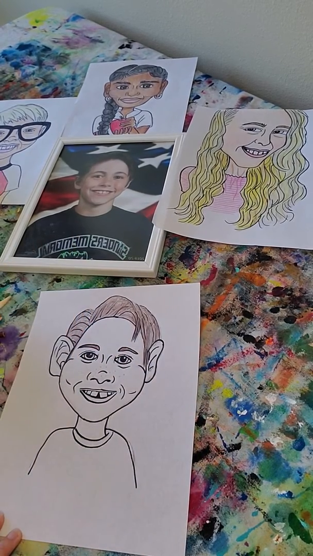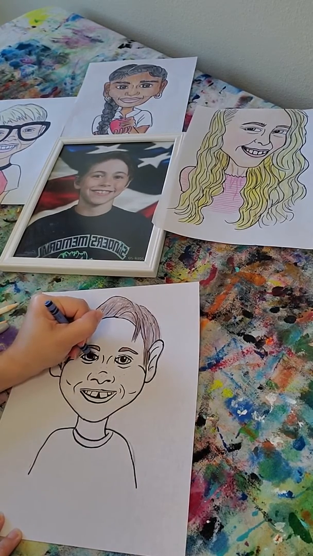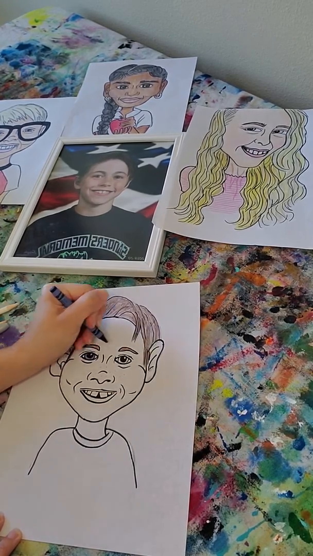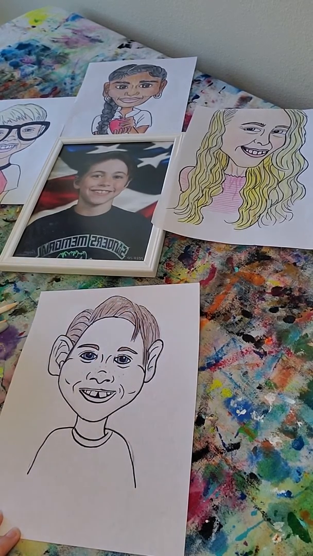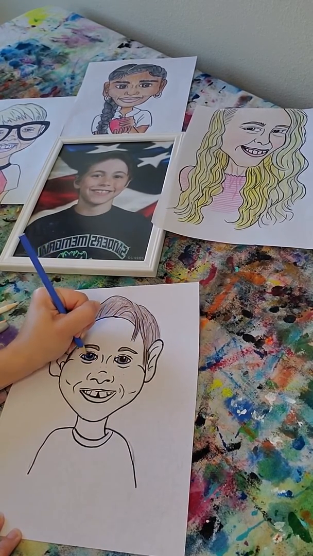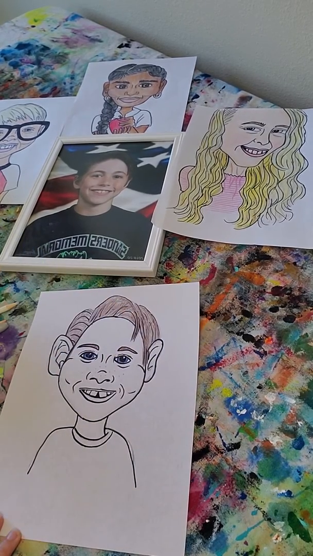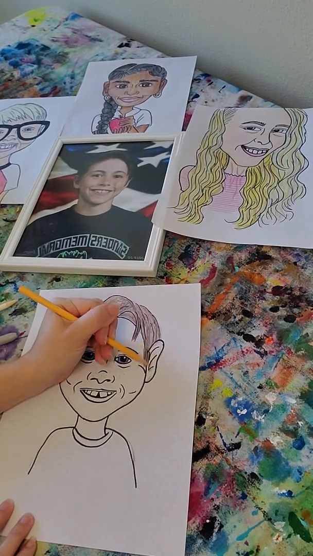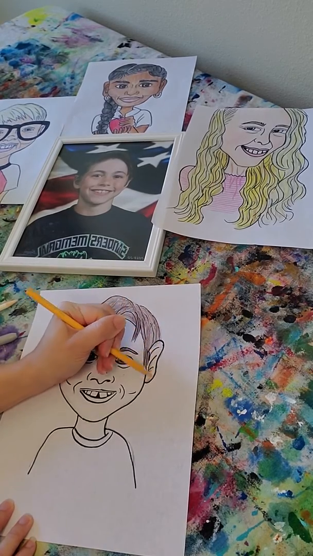Now, Jax, I almost did brown eyes and he's got blue eyes. It's funny that out of 4 boys, 3 of my boys got blue eyes and I have brown eyes.